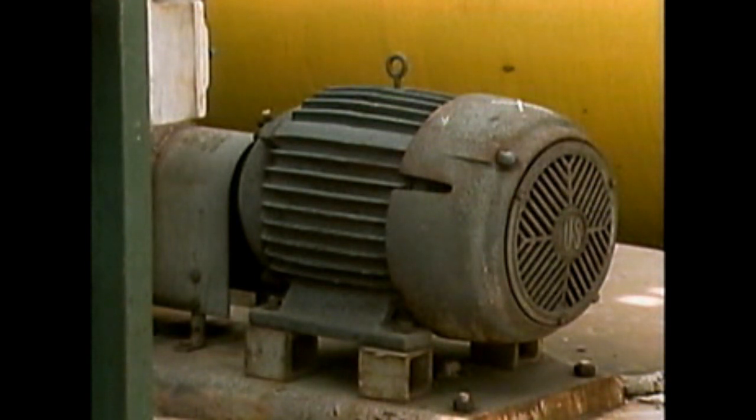Its external parts include a frame, a shroud, and an end bell. The frame houses the stator and the rotor, and it also provides a means to mount the motor to a foundation. This motor is designed to be mounted horizontally.